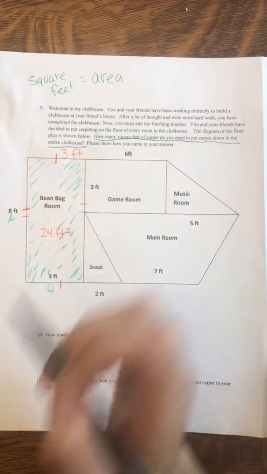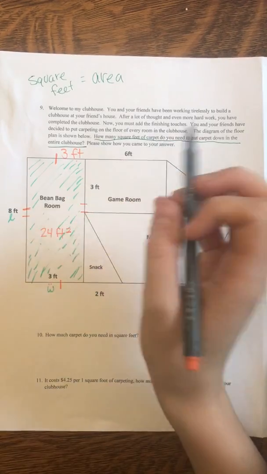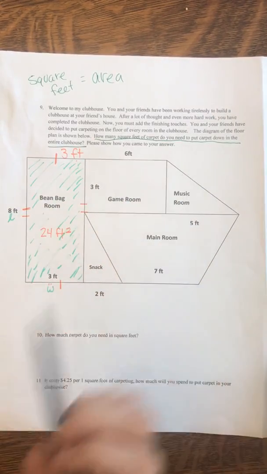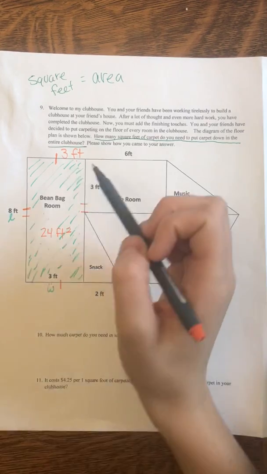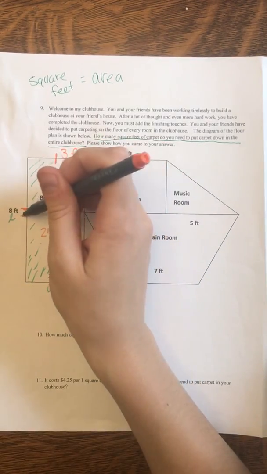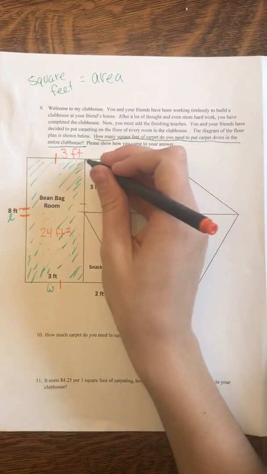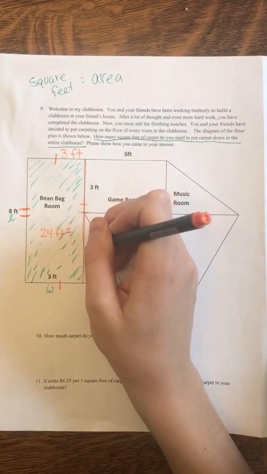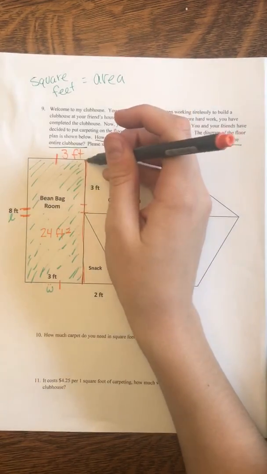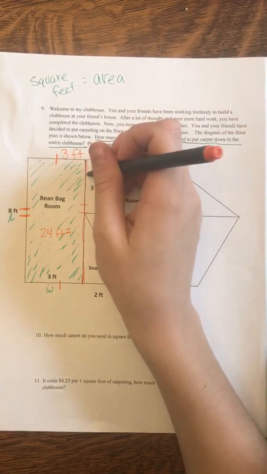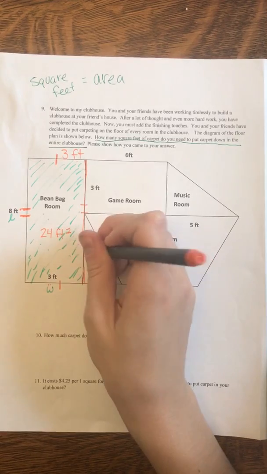So if this side is 3 feet and this side is 6 feet, the entire length is 9 feet. Now I know that if this side is 8 feet, this opposite side that I'm coloring in orange is also 8 feet. If the entire side length is 8, but this little piece is 3 feet, this must be 5 feet.